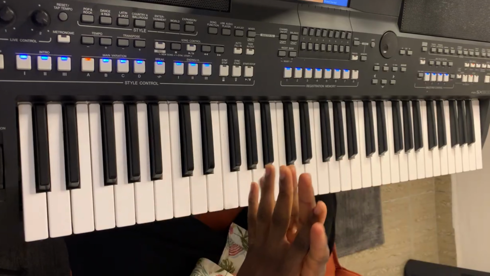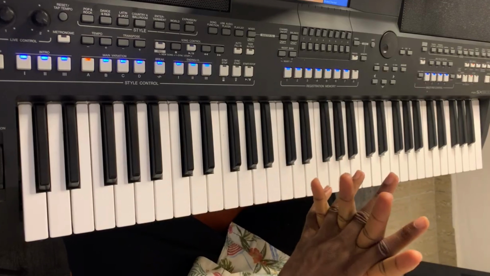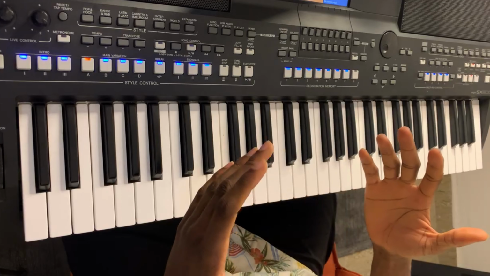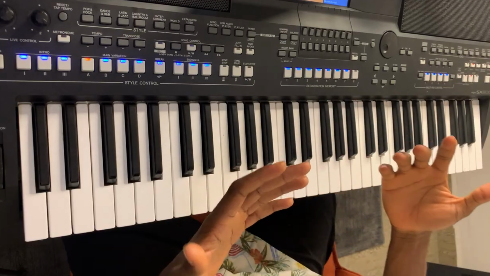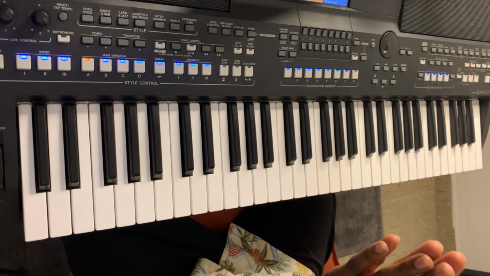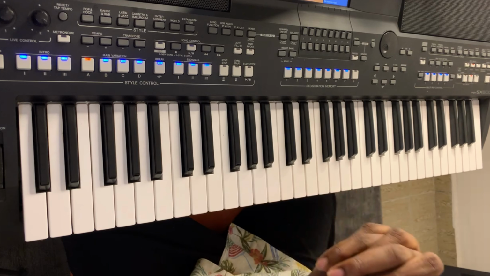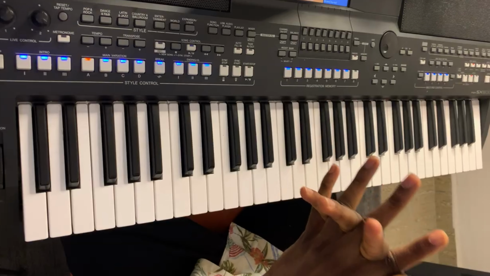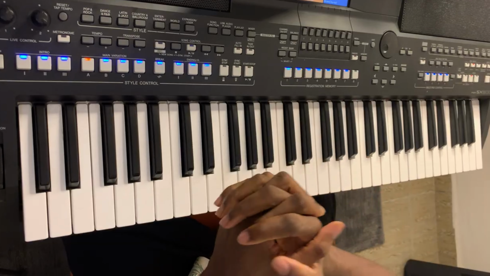So like I said earlier, we are going to be moving to another topic, which is called chords. And firstly, we need to understand what a chord is. Now, a chord is the combination of two or more keys on the piano.